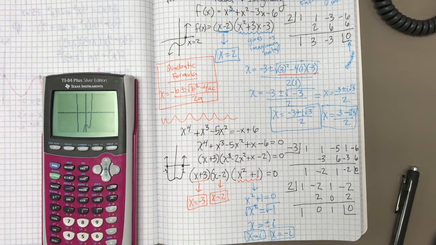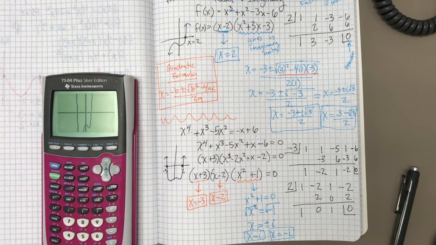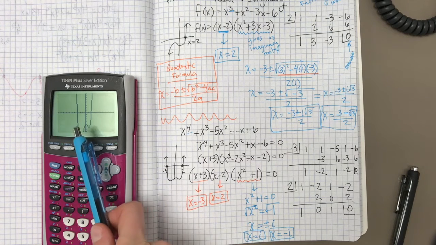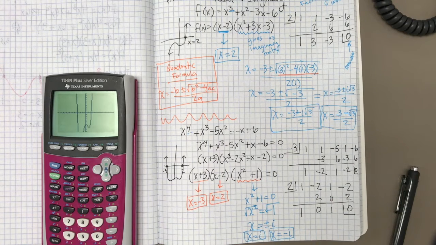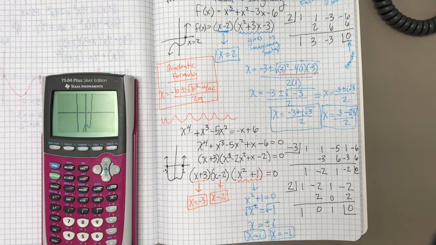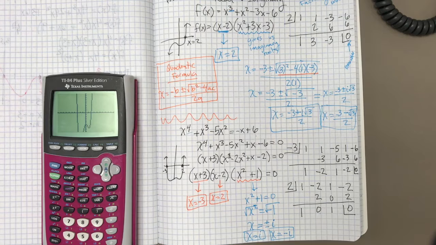So just remember, when practicing this and when doing your homework, make sure that you have the same number of zeros as your exponent. It's going to be a little tricky, but if you find your zeros from your graph first, then it's going to be really easy to do your synthetic division. And remember, not always will you have to do synthetic division. Like on this one, we could have factored by grouping, and we could have gotten x minus 2 as one of our answers and x squared plus 1. So just make sure that you have all of your zeros.